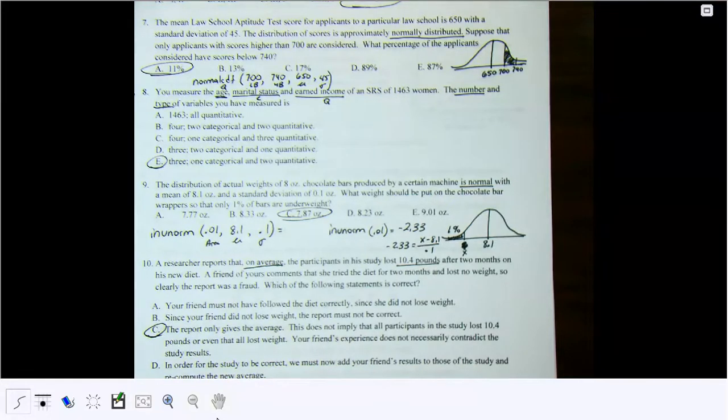My friend could have been an outlier. True. However, we don't know. We can't do that specific. In order for the study to be correct, we must now add your friend's results into it. And again, no, it doesn't matter about getting those results into that study.